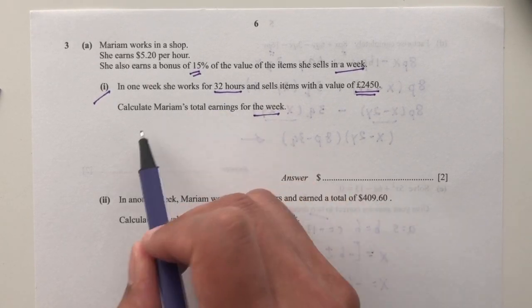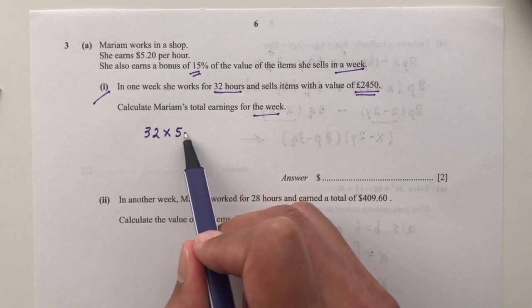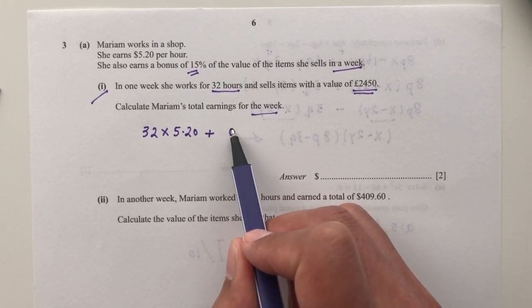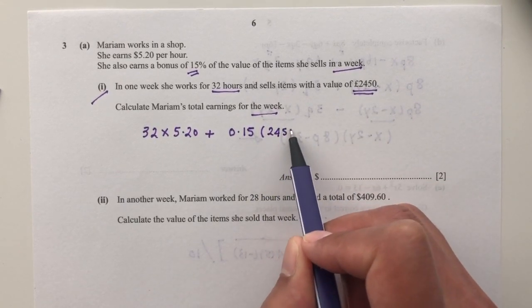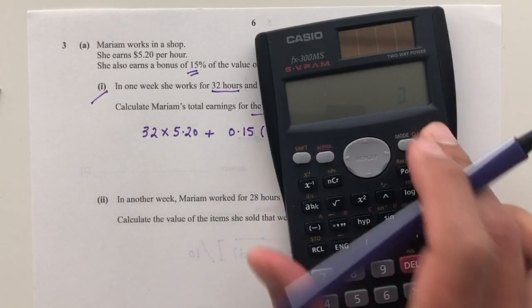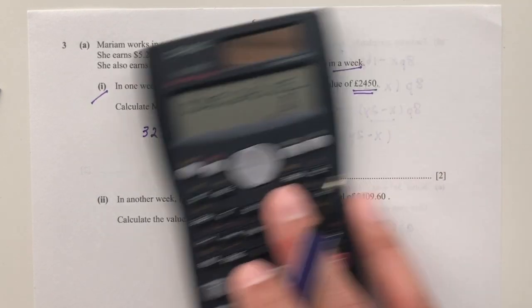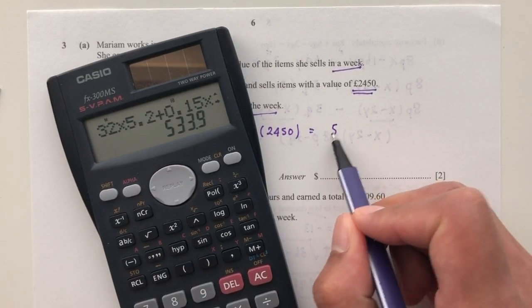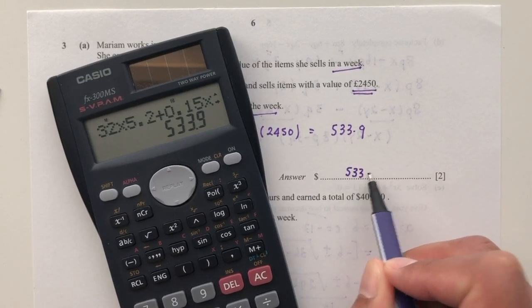So pretty easy. First one is 32 hours times 5.20, which is her wage, plus 15%, which is 0.15 times this much for that week. So 32 times 5.2 plus 0.15 times 2450. That will be 533.9. So that's her wage for that week.